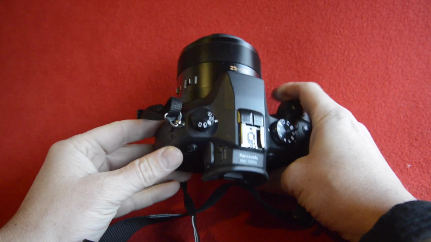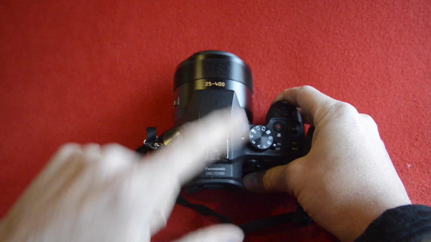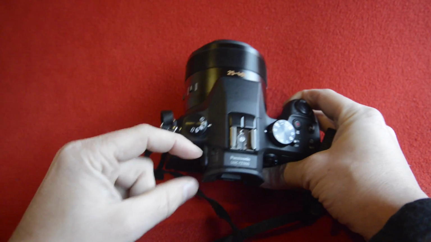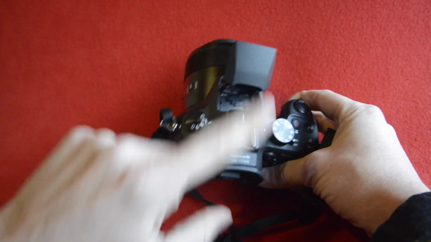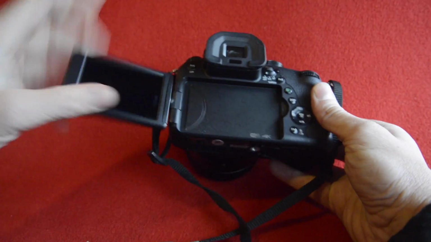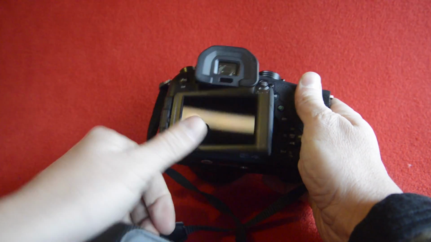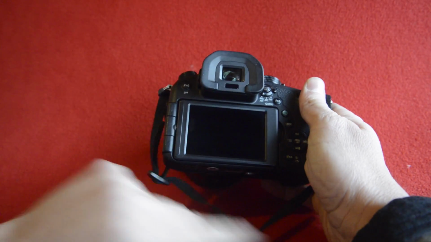And at the top of the camera we have our hot shoe for a flash, we have our stereo microphone, and this is our flash. If we press this button here, it opens the flash. Looking at the back of the camera, we have our display, which is a fold-out display. You can turn it around and then put it back in there.